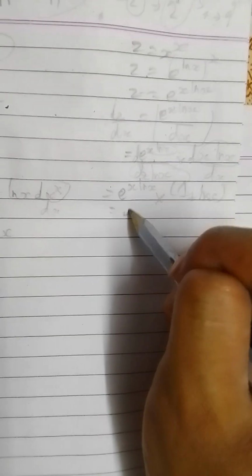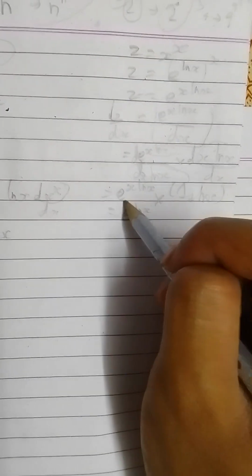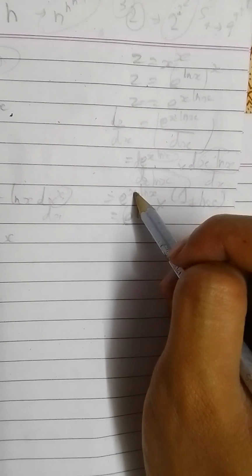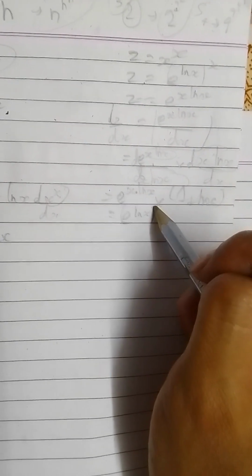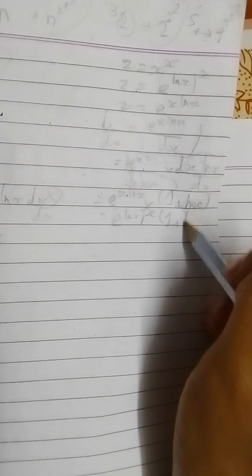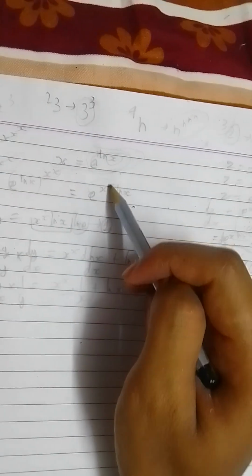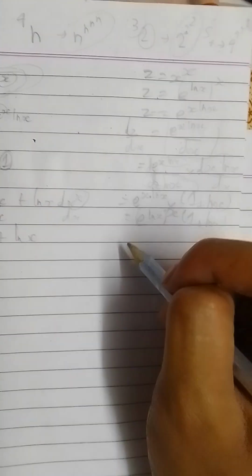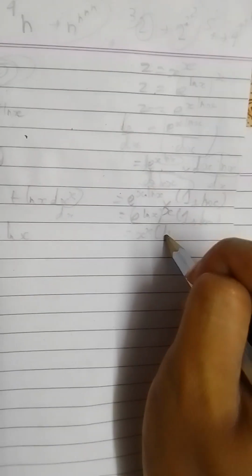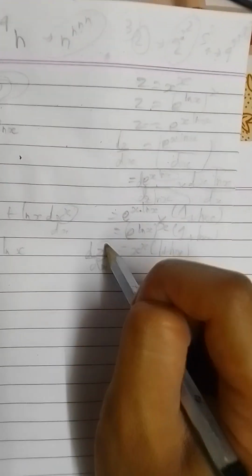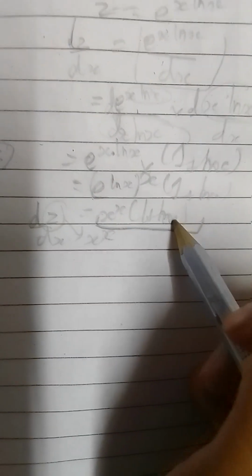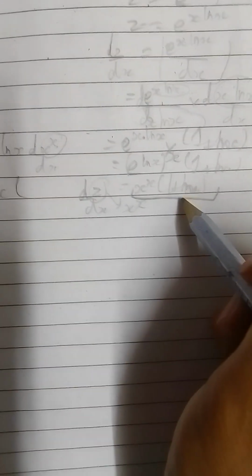Here we can just go back to what we did. This is x times ln x. We can just power it like this, with 1 plus ln x. Now here we go back. e to the power ln x is just x. So this becomes x to the power x, 1 plus ln x. So now this is the derivative of z, which is the derivative of x to the power x, which is x to the power x, 1 plus ln x.